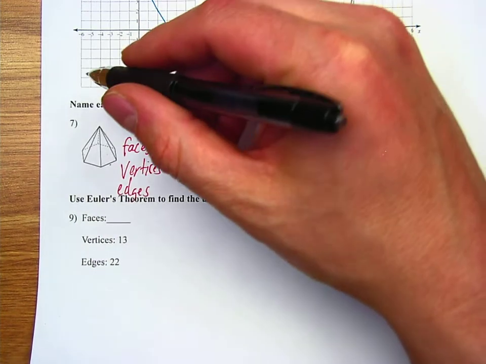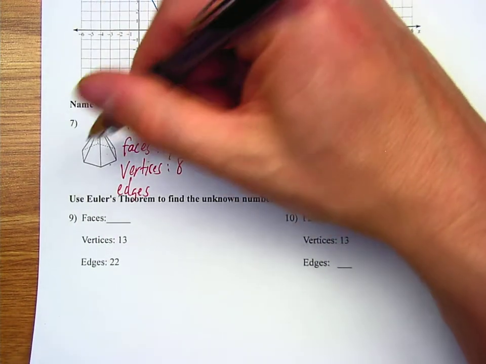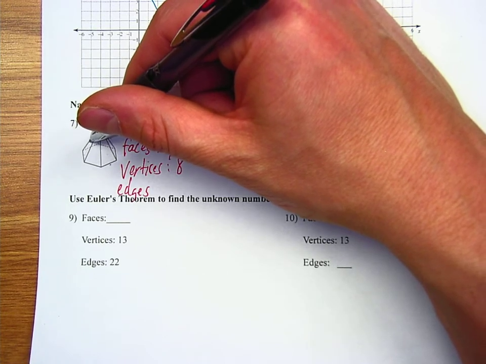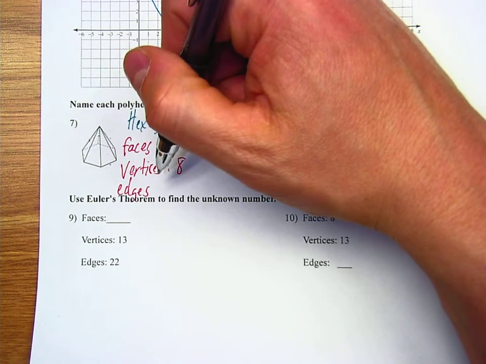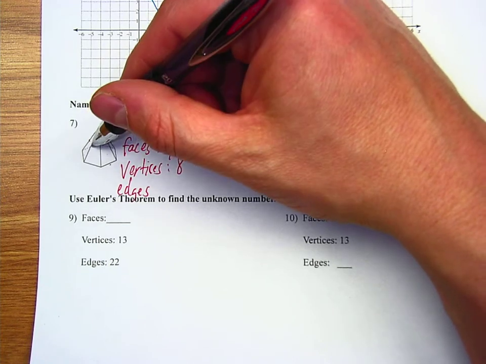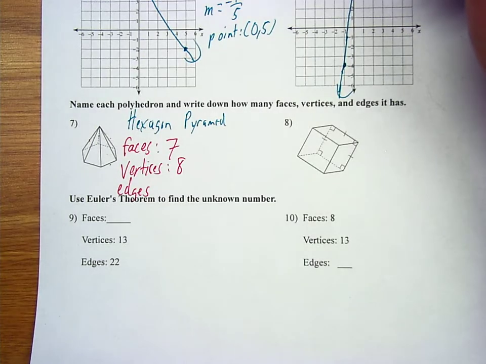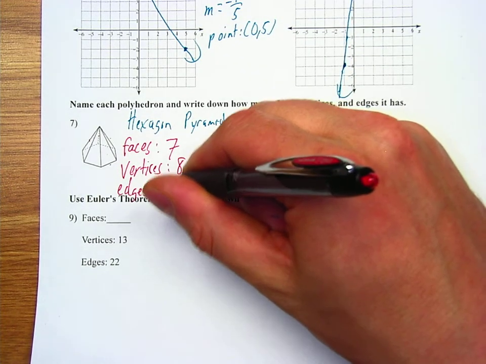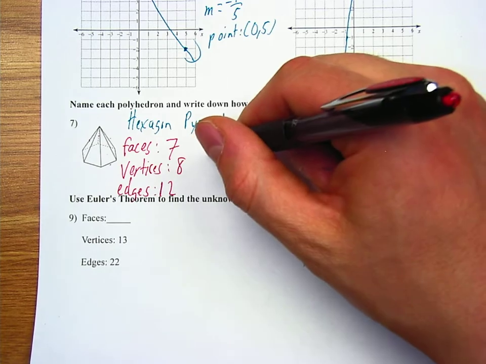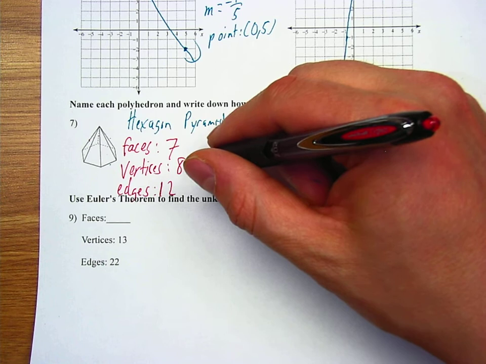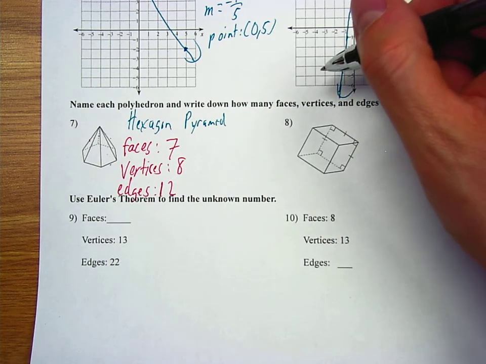So when I look at the edges again, these are the segments that connect the vertices together. So there's 1 in the back, 2, 3, 4, 5, 6. So there's 6 around the side of the shape, and then there's 7, 8, 9, 10, 11, 12. 12 edges. So now I've got a problem. I did this on purpose. Because the faces and the vertices make 15, but the edges plus 2 only makes 14. Can you spot what I did wrong?